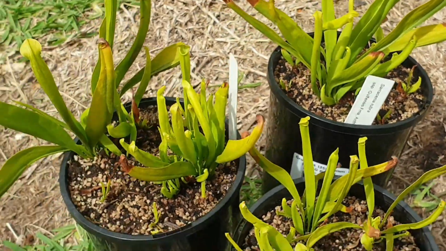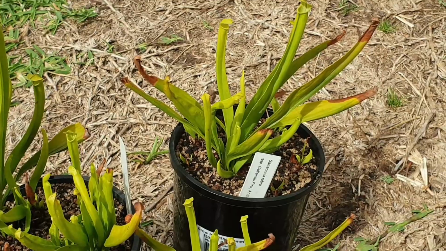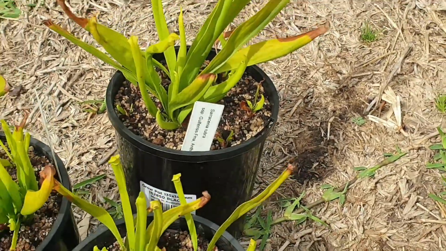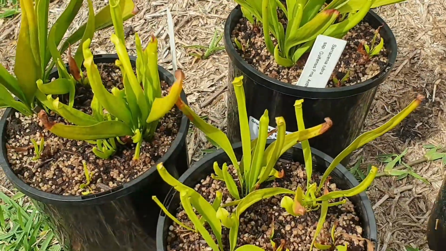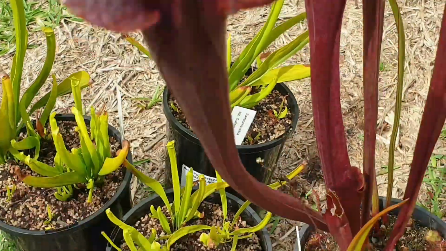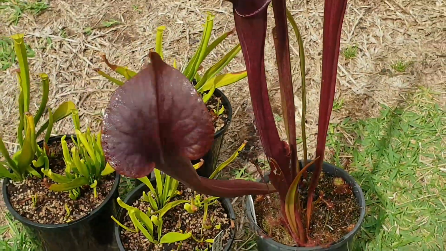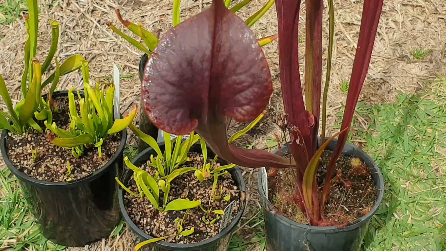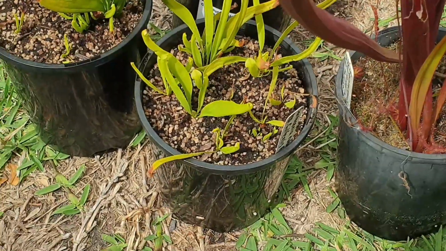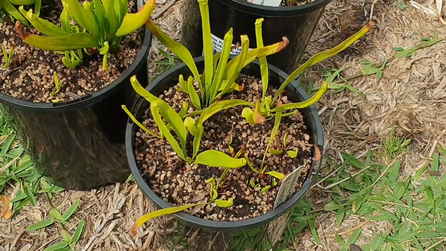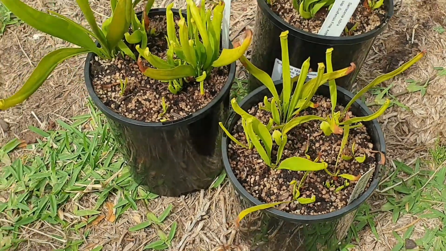But I can't wait until these seedlings become more mature. I'd love to see them one day contrasting with this nice red hybrid pitcher plant that I showed you earlier. I reckon it would look really nice in a miniature garden. So yeah, watch this space.